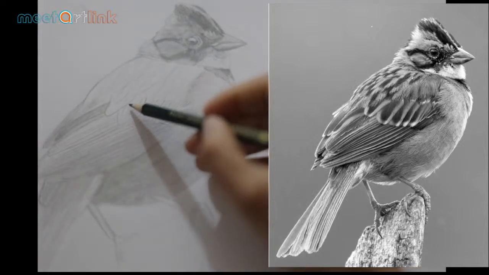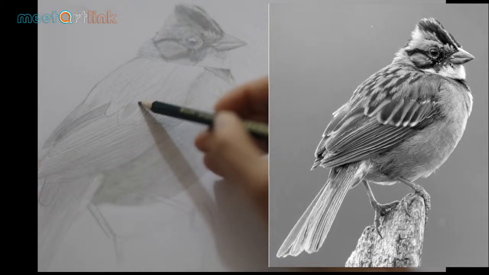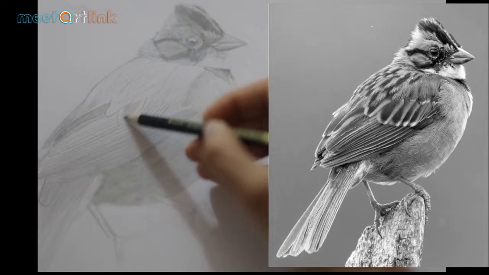Okay, so I'm gonna start elaborating this. I think it helps to understand all these black spots on the feathers. I'm gonna draw that first.